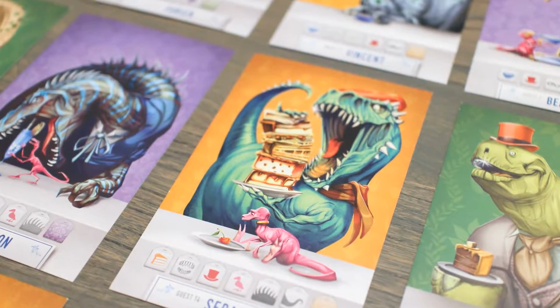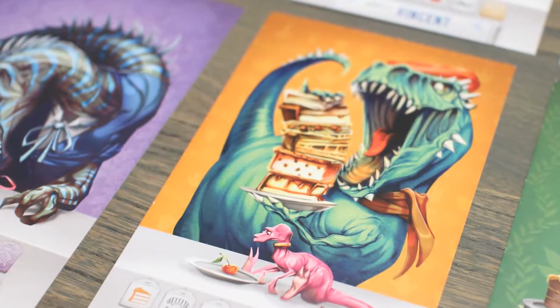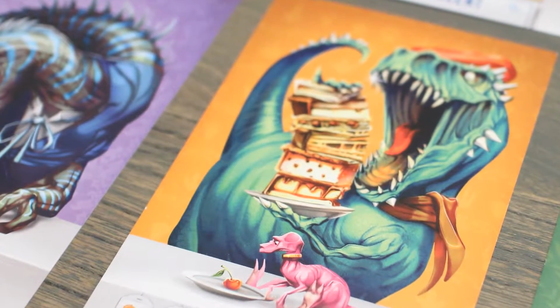In Dinosaur Tea Party, you have been invited to a very fancy tea party with dinosaurs. The problem is you don't know the other dinosaurs' names. So your job is to find out who all the people are very discreetly.